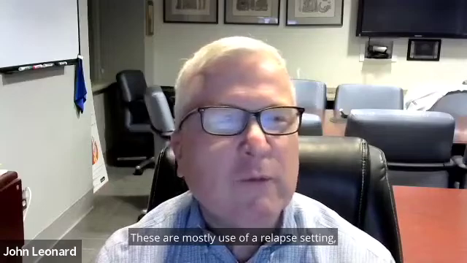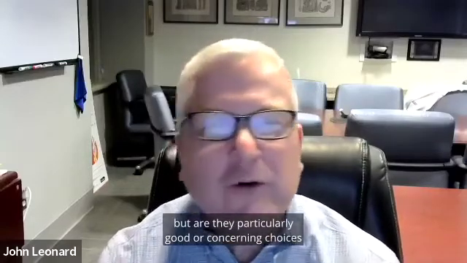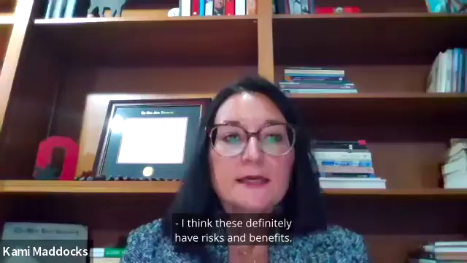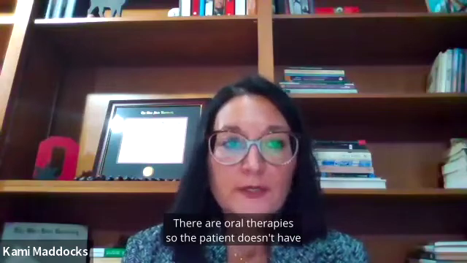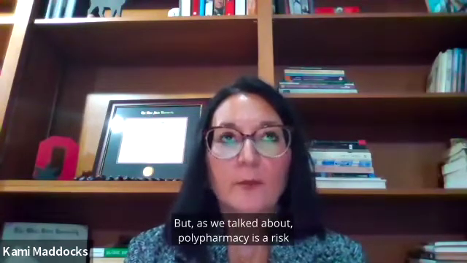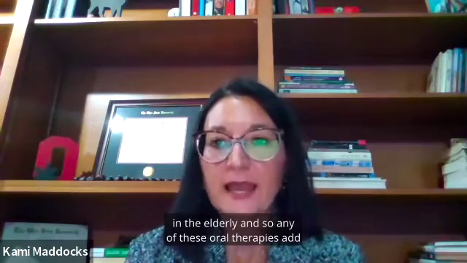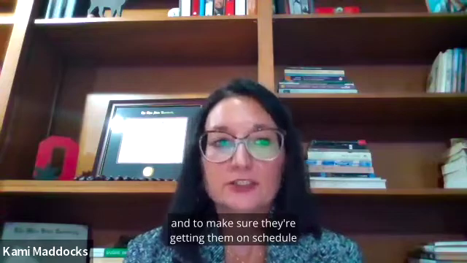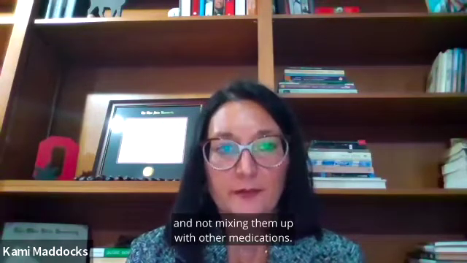These are mostly used in the relapse setting, but are they particularly good or concerning choices in older patients? I think these definitely have risks and benefits. So there are oral therapies, so the patient doesn't have to come in for infusion. But as we talked about, polypharmacy is a risk in the elderly. And so any of these oral therapies add yet another oral therapy for the patient to take, and to make sure they're getting them on schedule and not mixing them up with other medications.